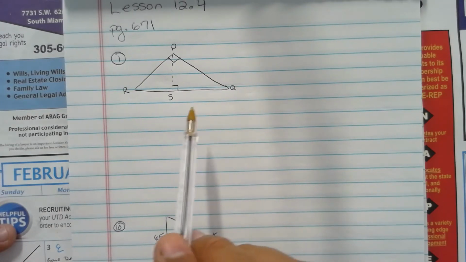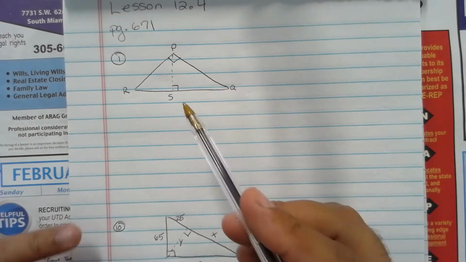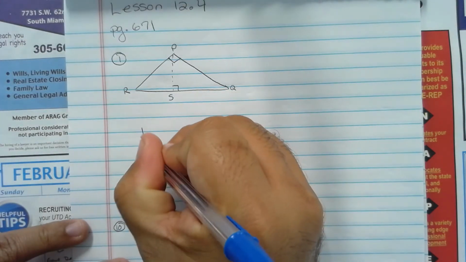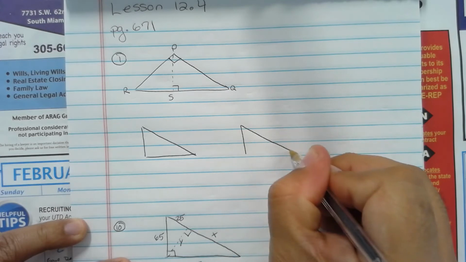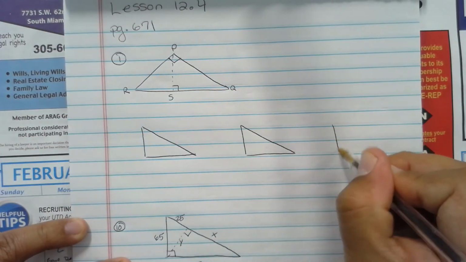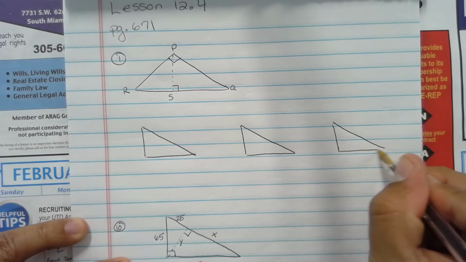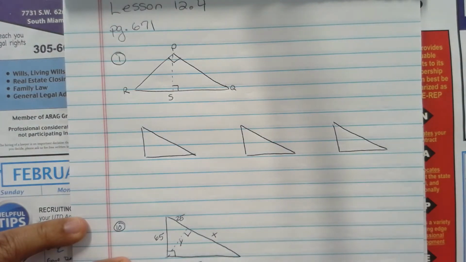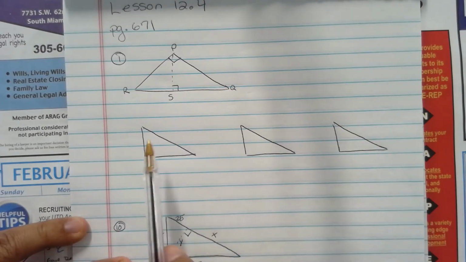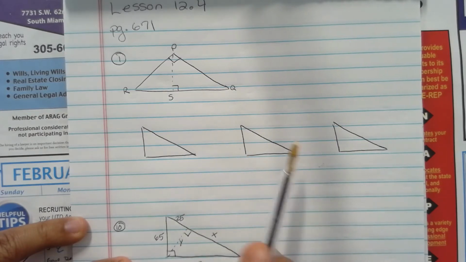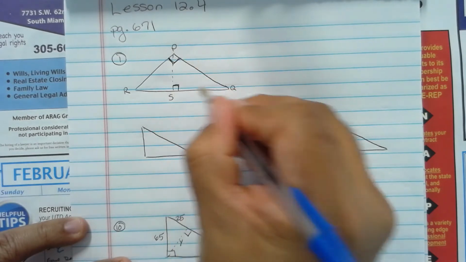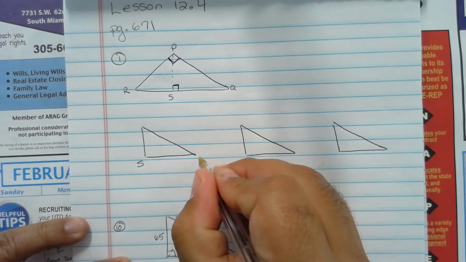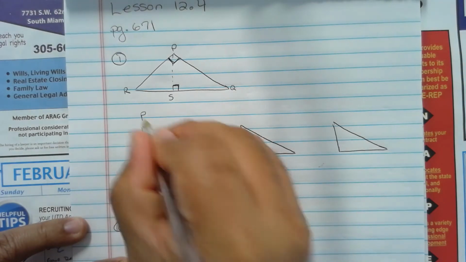So what I want you to do is get used to writing the 3 triangles in the same direction. The reason this is important is because you want to observe which sides correspond to each other. Since the triangles are similar, you can write a proportion for each of these triangles. The first triangle we see here has a 90 degree angle. I'll take the most obvious one, which is this one here: S, Q, and this will be P.